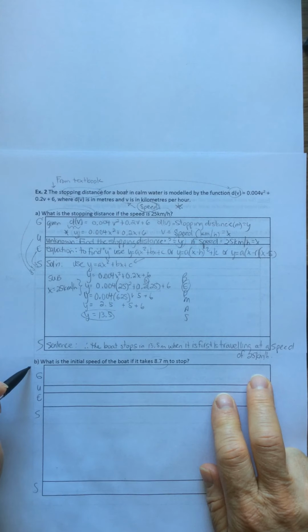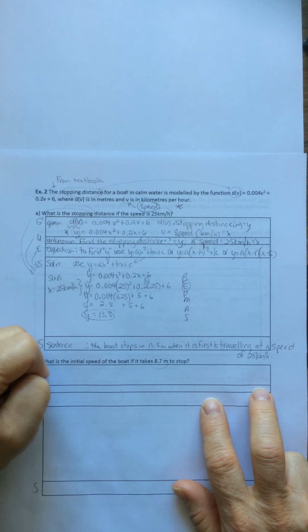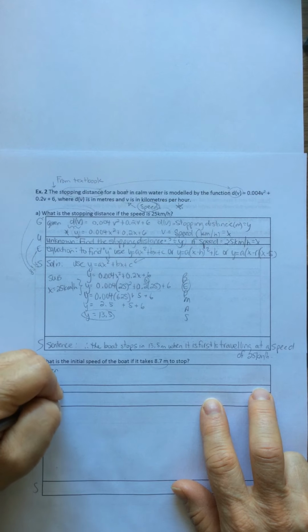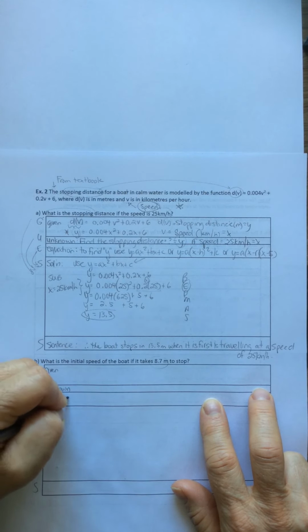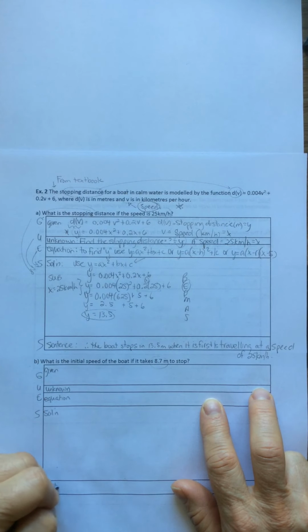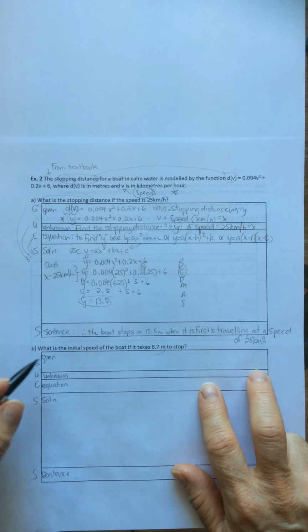All right, what is the initial speed of the boat if it takes 8.7 meters to stop? G, what's been given? U, what's the unknown? E, what's the equation? S, what's the solution? Last S is what is the sentence. Okay. So given.